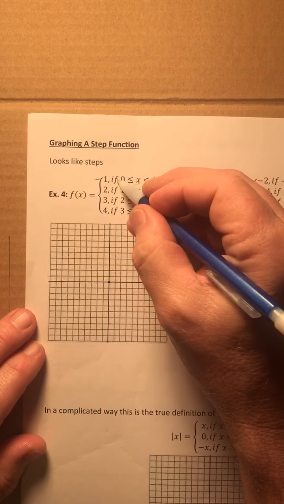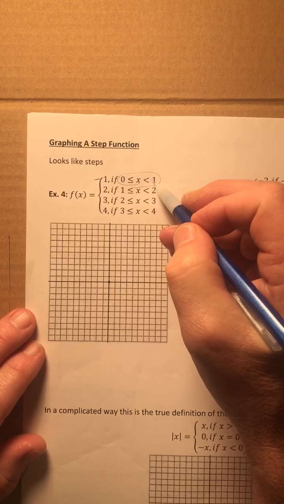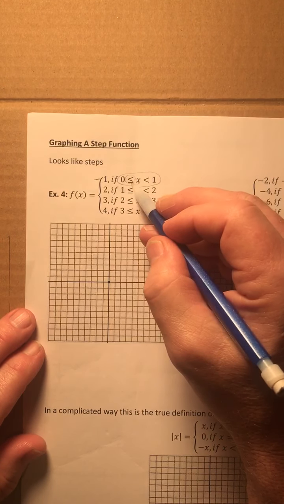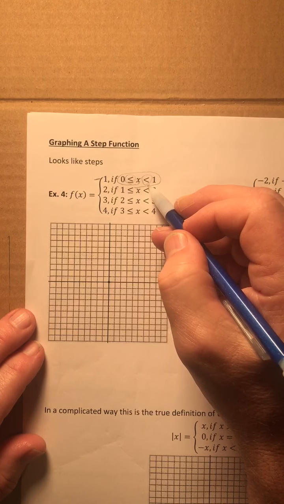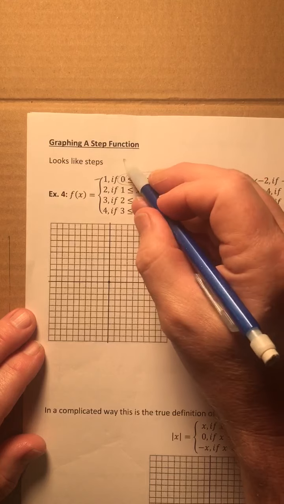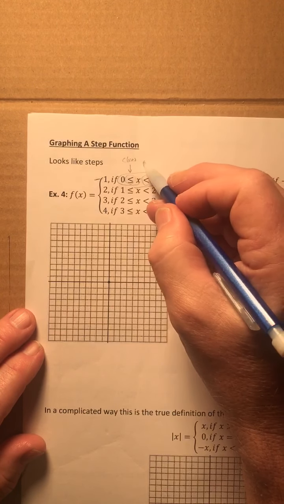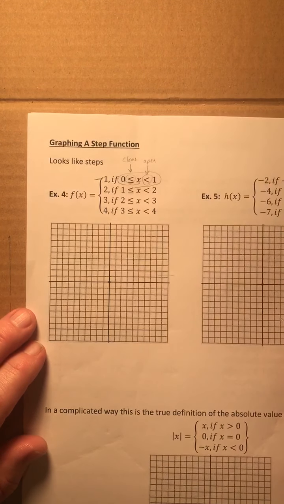But we don't want that whole line. This time, we only want the piece that connects the 0 with the 1. Now, at the 0, we're going to put a closed circle. At the 1, we're going to put an open circle. Okay? So, again, that sign means closed because it's "or equal to." This means open because it doesn't have the "or equal to."